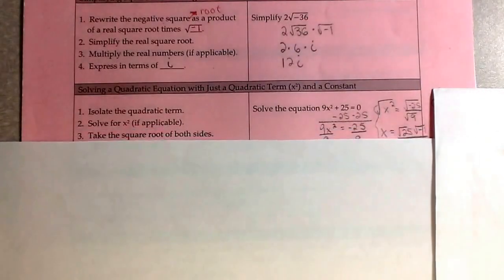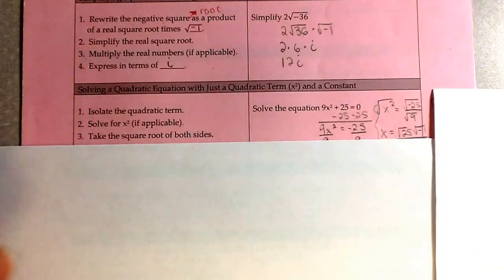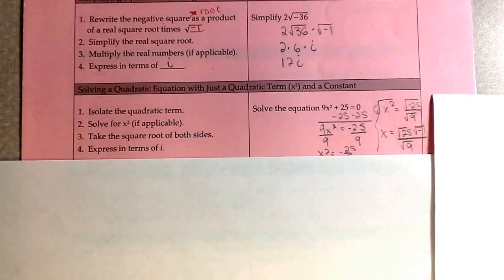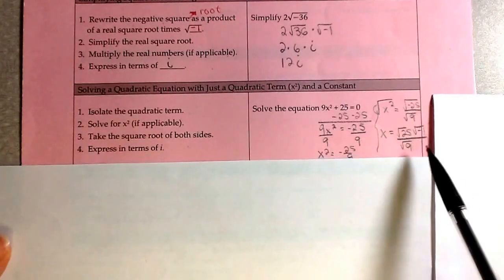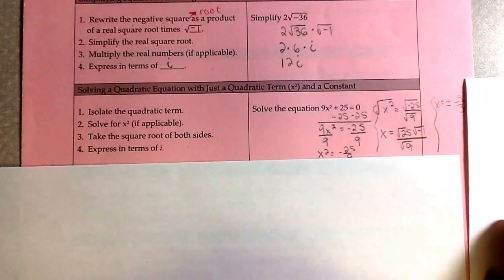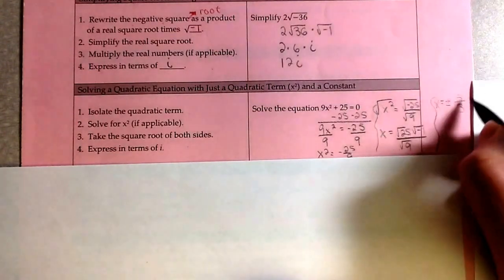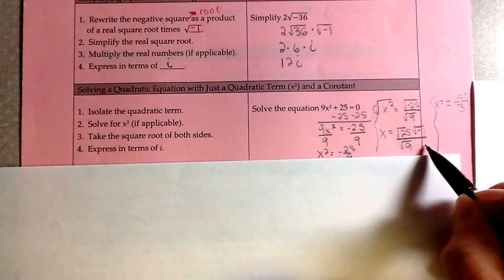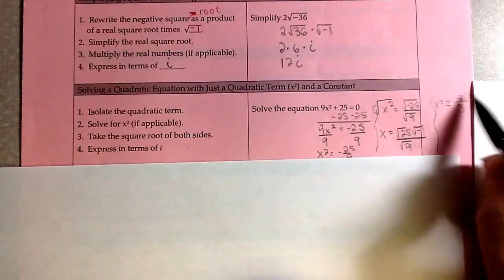So what we're going to do is rewrite it as square root of 25, square root of -1, over the square root of 9. And then square root of 25 is just going to turn into 5. This is going to turn into i, and it's going to be over 3. Now, when you write this, you want to write the i, so 5i over 3, and because we took the square root, we need to say plus or minus. So that's your final solution.